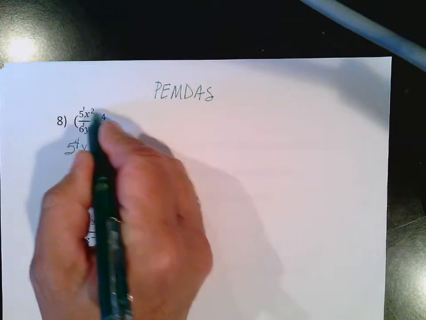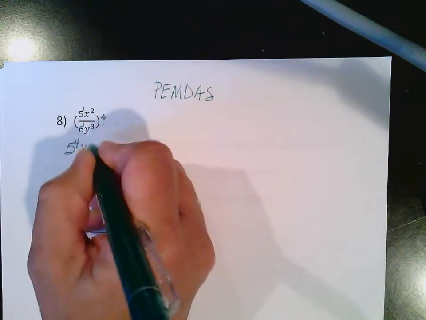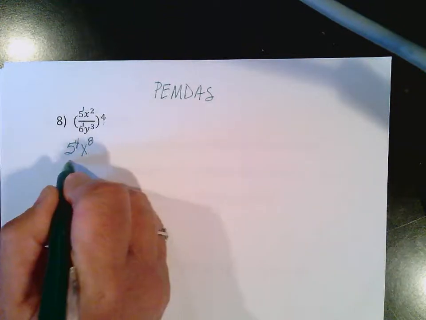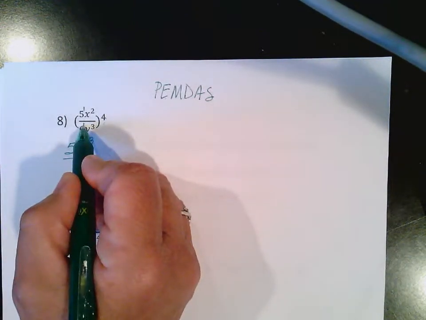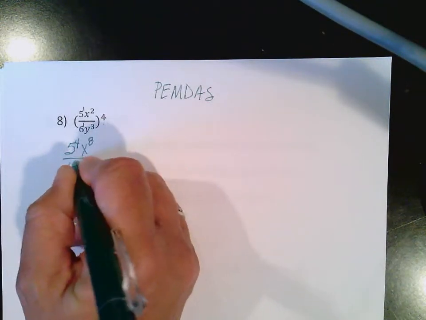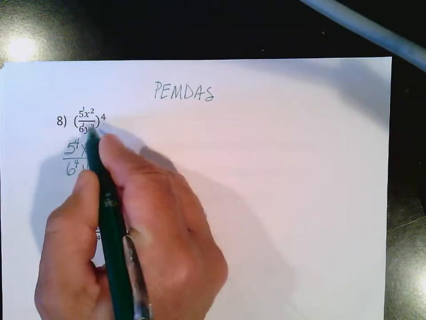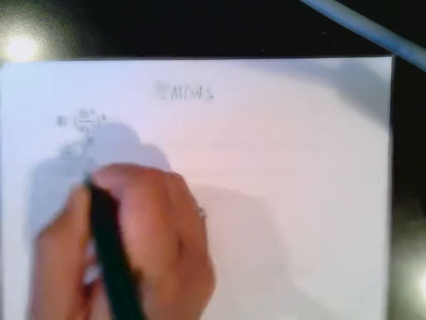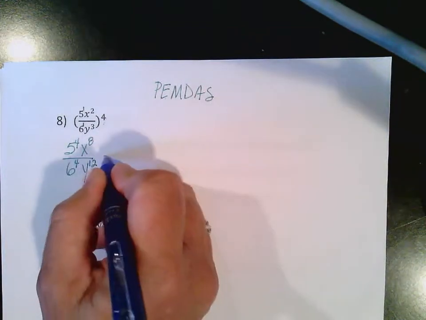2 to the 4th power is going to be 2 times 4, which is 8, over 6 to the 1st. 1 times 4 is 4, so this is 6 to the 4th. And 3 times 4 is going to give us y to the 12th. The coefficients need to be multiplied out.